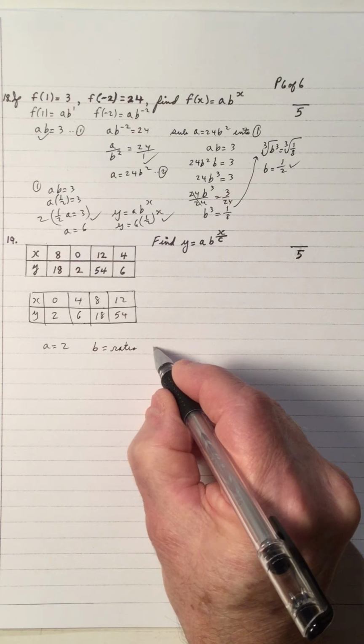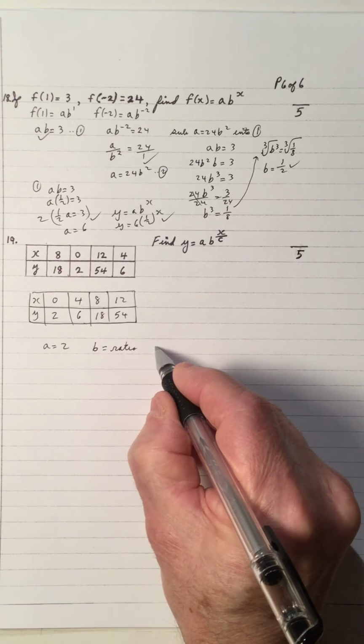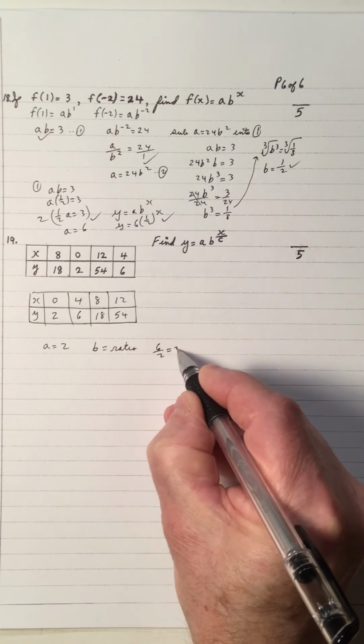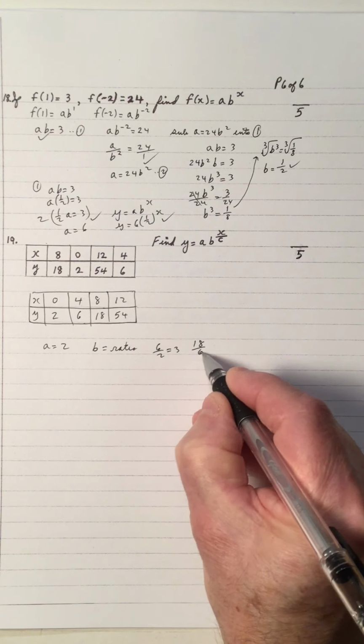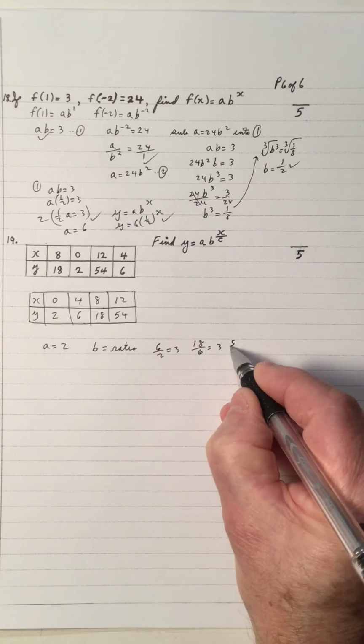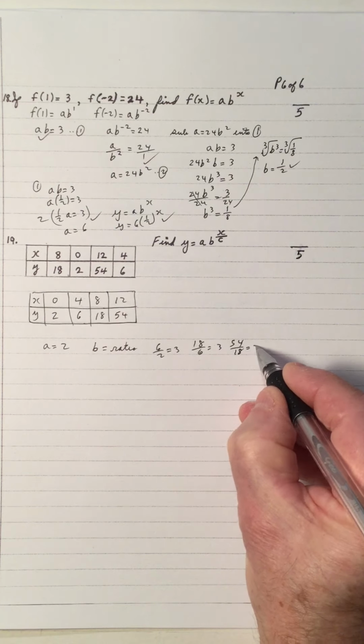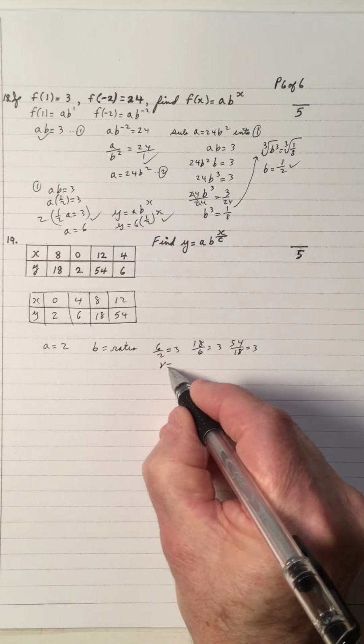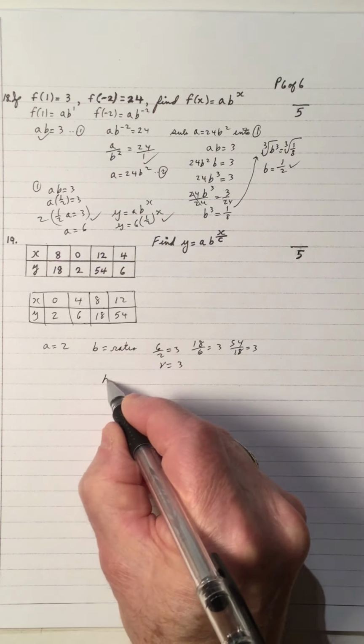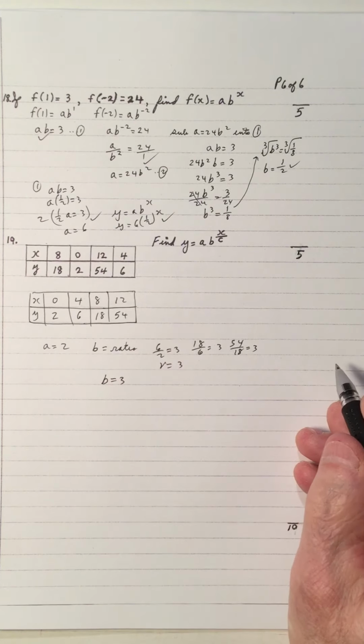So your ratio is your y values. So you got 6 divided by 2 is 3. You got 18 divided by 6 is 3. You got 54 divided by 18, which is 3. So your ratio is 3, and that means your base is 3.